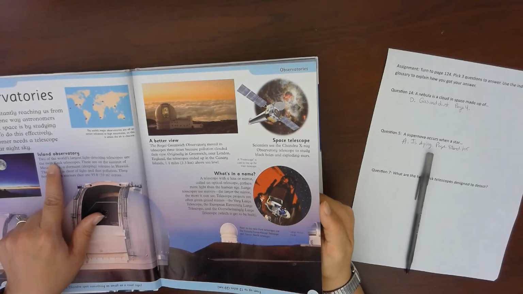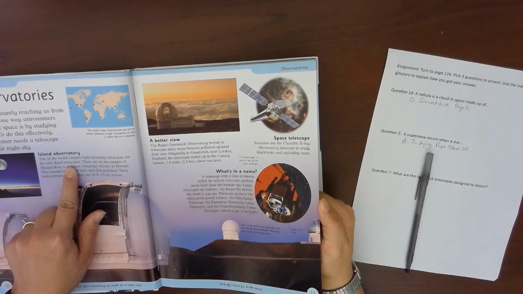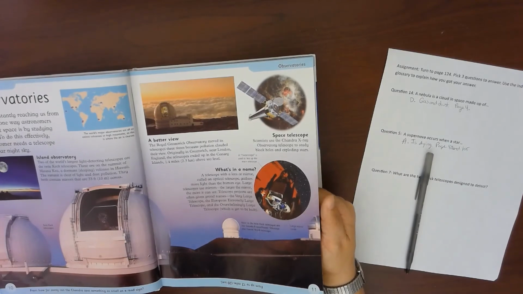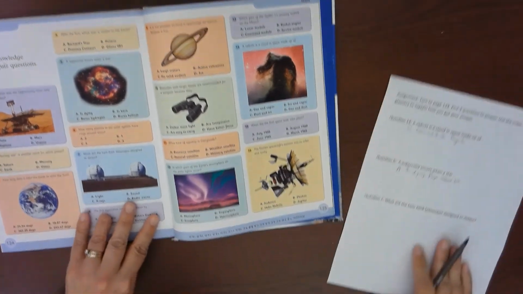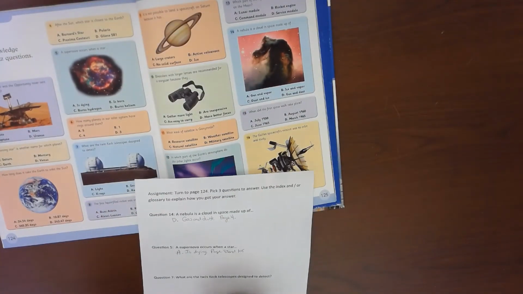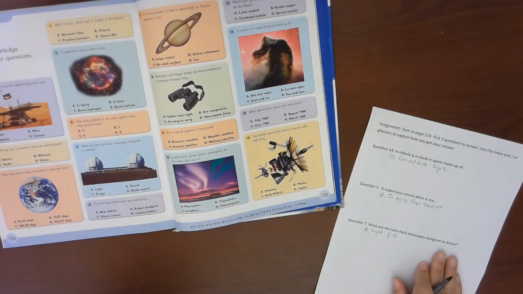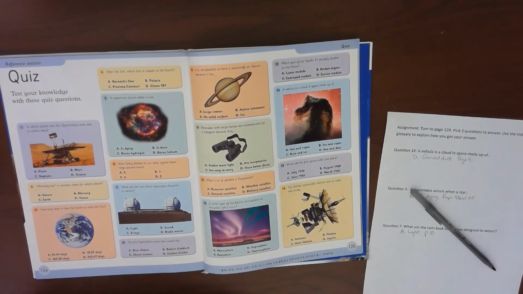It says 2 of the world's largest light detecting telescopes are the twin Keck telescopes. All right, so that just told us that the Keck telescope is a light detecting telescope. And the answer to that is A. So let's see. So it's A, light, and we found that on page 10. So as you see, the glossary and the index can both be of a lot of help when you are doing a research project.